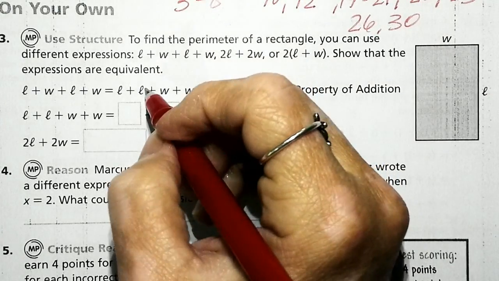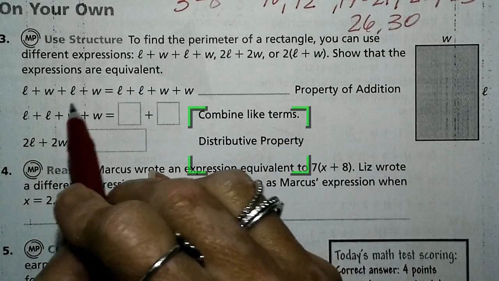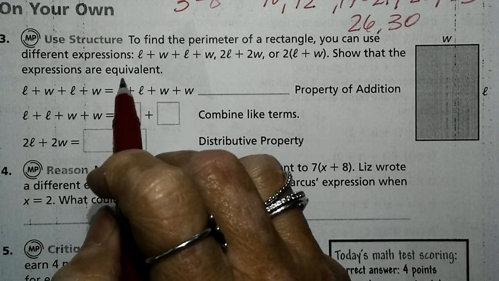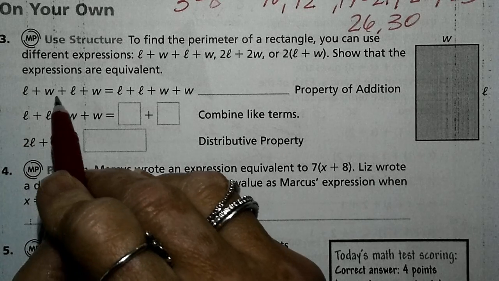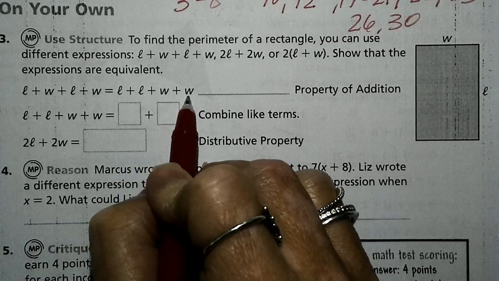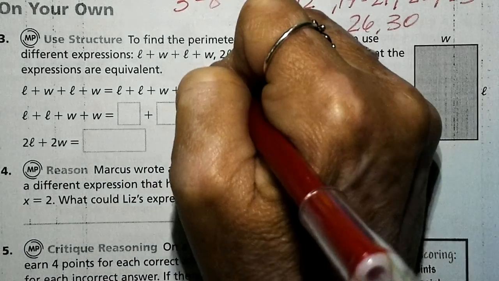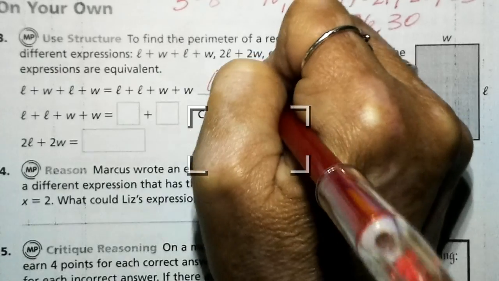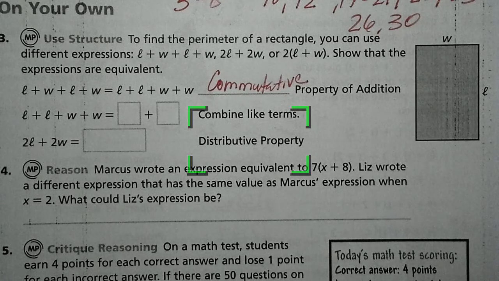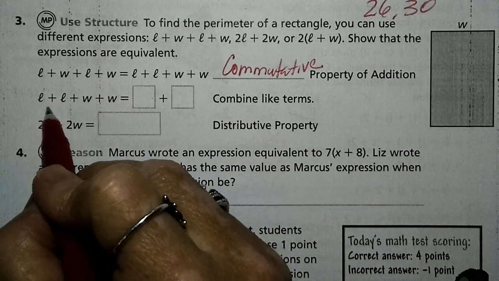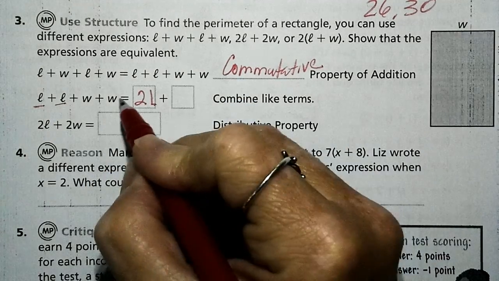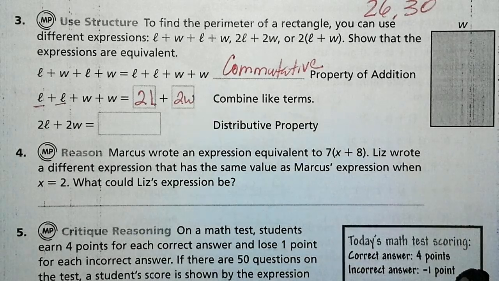So they want us to combine our like terms. Okay, so we're going to use properties first, right? So if it's L plus W, to get to L plus W plus W, we rearranged. So when we rearrange things, that is the commutative property. Okay, so we're going to combine like terms. So L plus L is 2L. And W plus W is 2W.